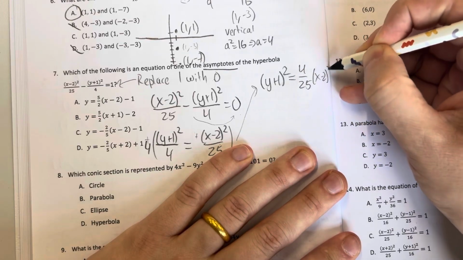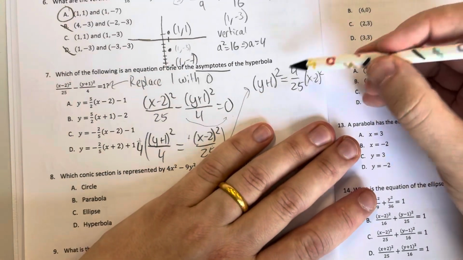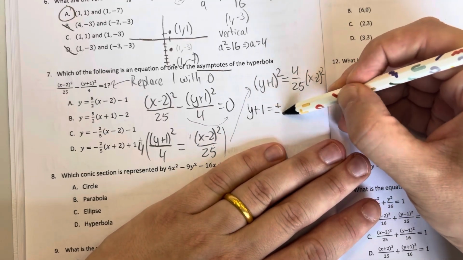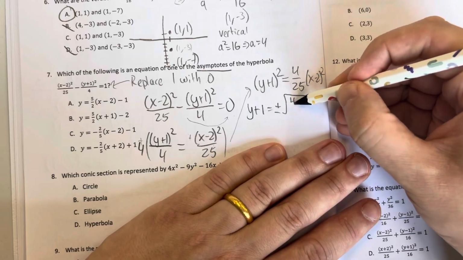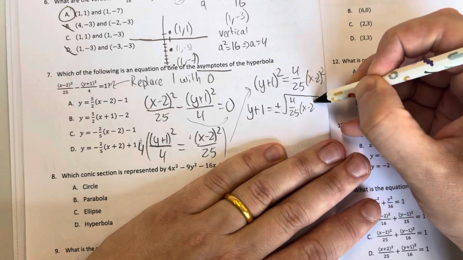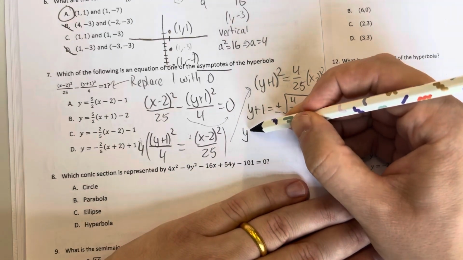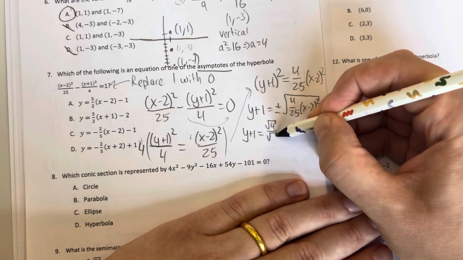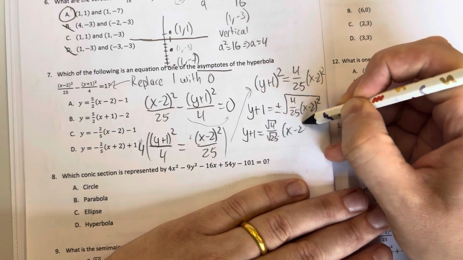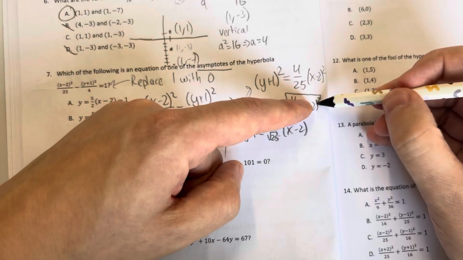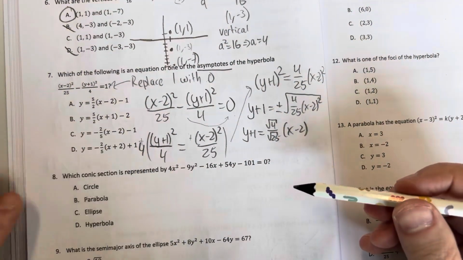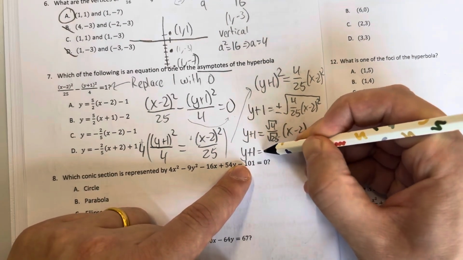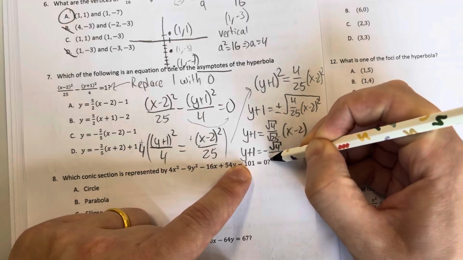x minus 2 squared. Okay, square root both sides. So when we square root both sides, we have to add the plus or minus. That's where we get 2 asymptotes from. So we get y plus 1 equals positive square root of 4 over square root of 25 times x minus 2. Right? Square rooting everything inside. And we also would have the opposite of that.